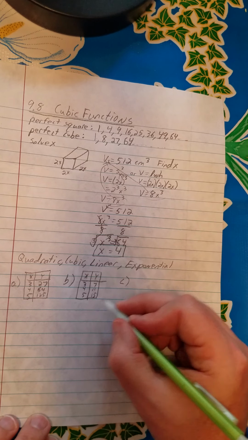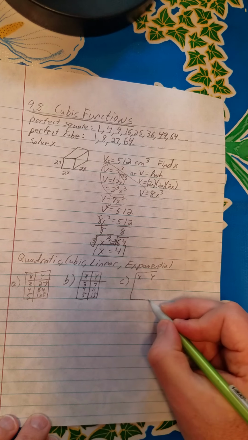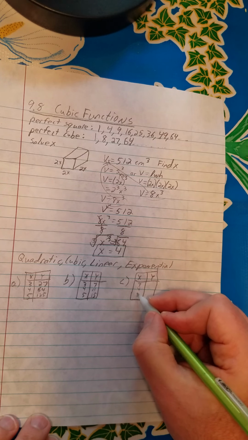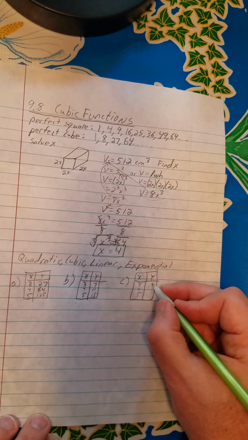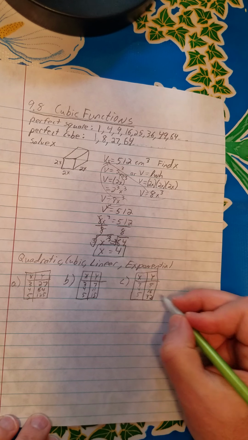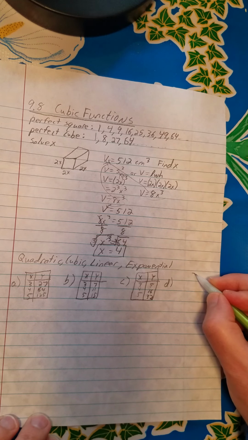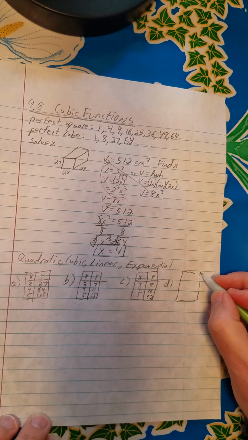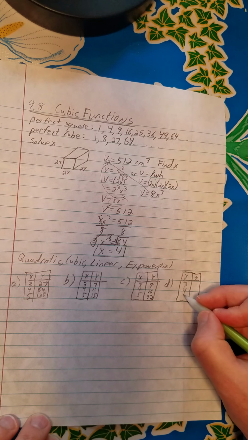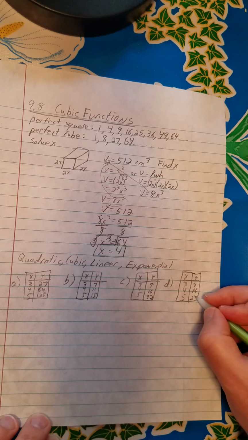That one is 7, 11, 15. 3, 4, 5, and on the other side we have 8, 16, and 32. And the last one, 3, 4, 5, 9, 16, 25.